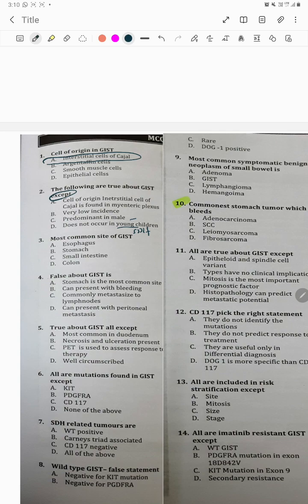The cell of origin being interstitial cells of Cajal is correct, and very low incidence, yes, only 1% in the GI tract. So this is a tricky question where it is only mentioned GIST. If it is mentioned wild type GIST, then option D is also correct. So here the best option would be D, because it is not mentioned wild type GIST. It is mentioned just GIST, so it is more common in young children. If it is mentioned wild type GIST, and the question is which statement is true about GIST without except, then your option would be D.